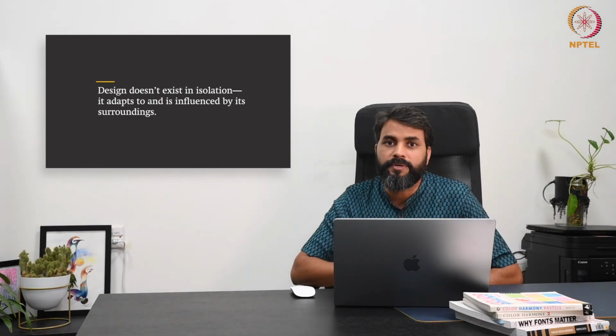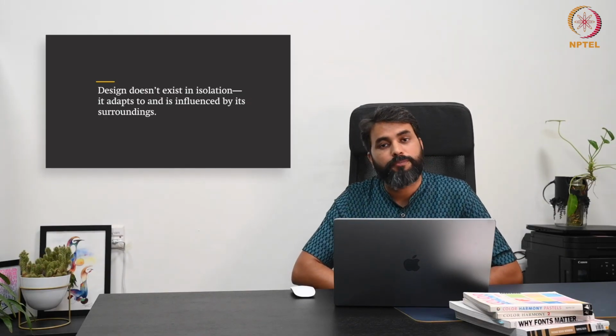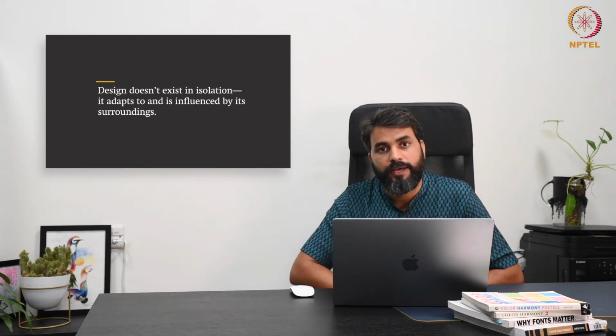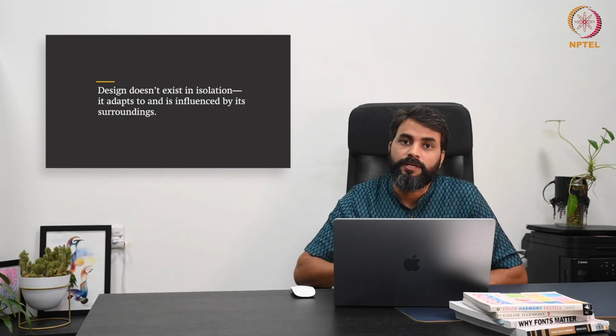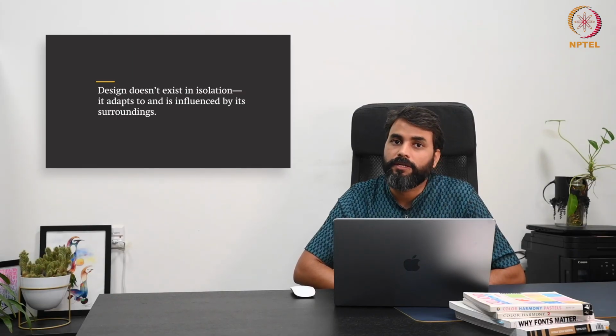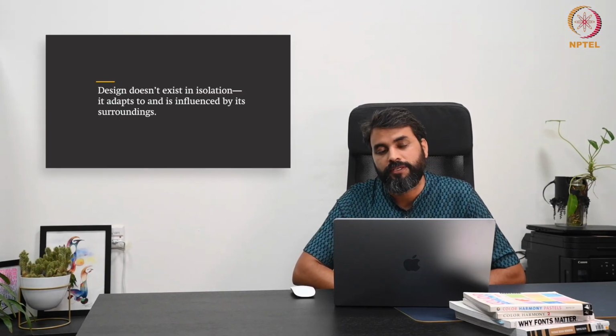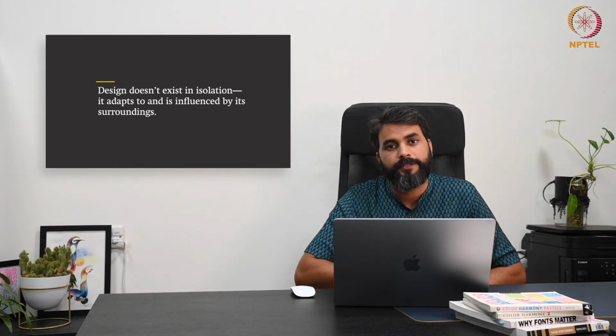Designers must consider factors like cultural relevance, medium, preferences, and message clarity to ensure that their design resonates and achieves its intended impact in each unique setting, right?